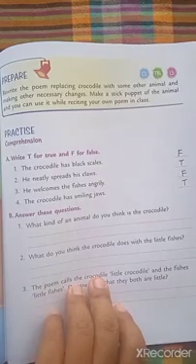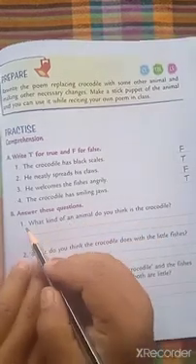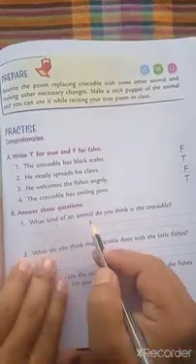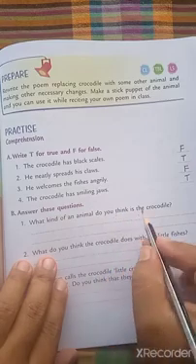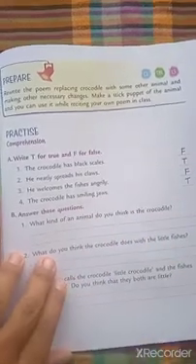Then the next exercise, answer these questions. Number 1, what kind of an animal do you think the crocodile is?